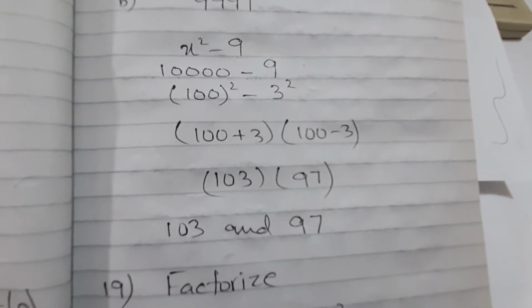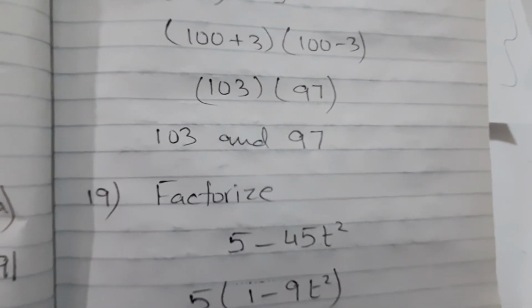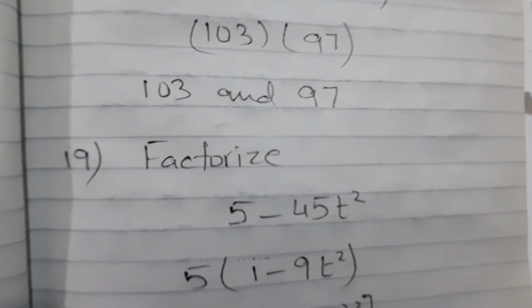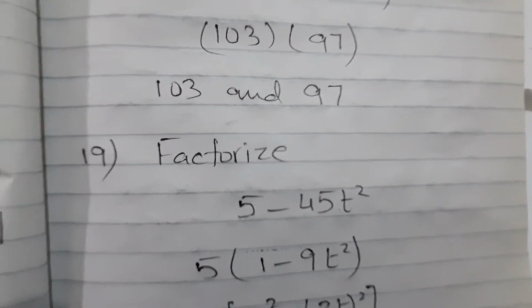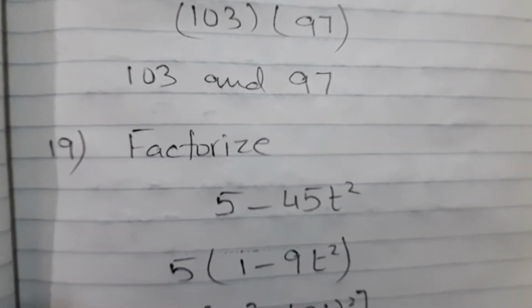Now let's see another simple question, but attempted wrongly at times. It's just because students are out of practice for a certain time period. These are all mostly from book 1, so they forget. Okay, so question is saying factorize this.